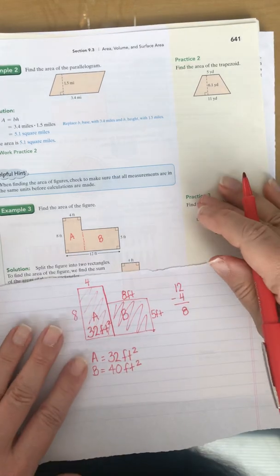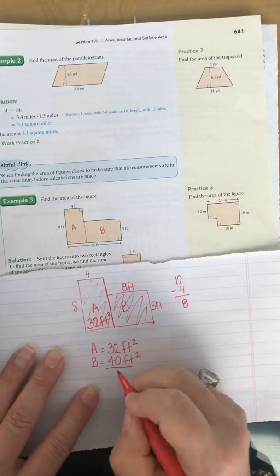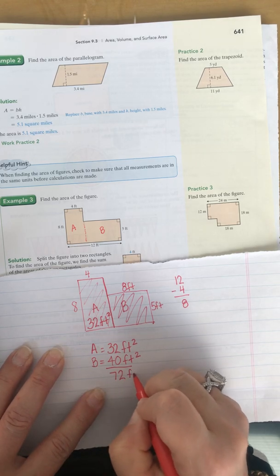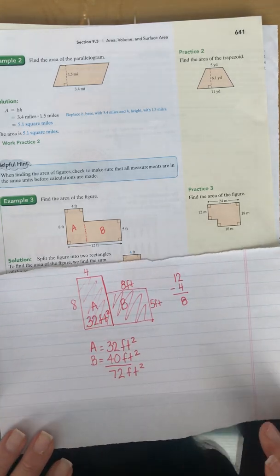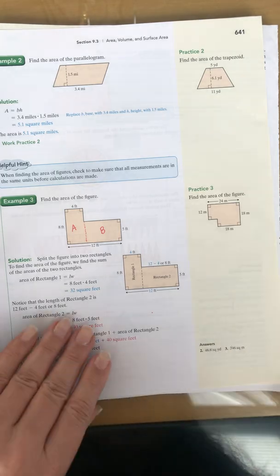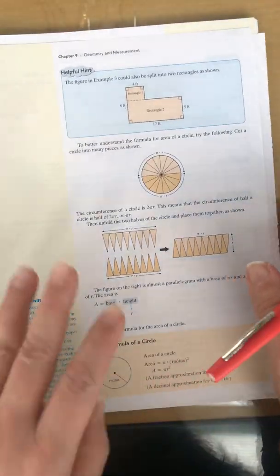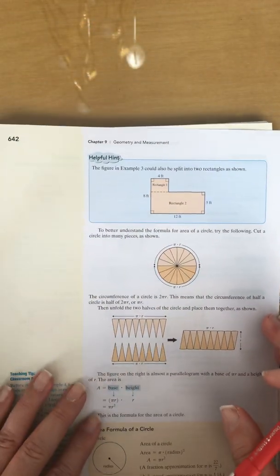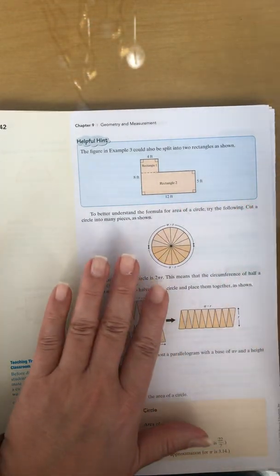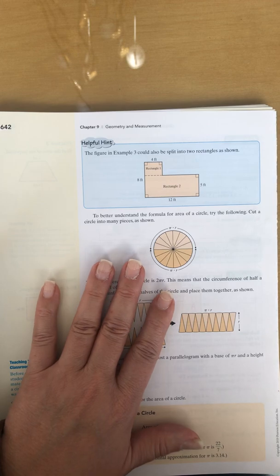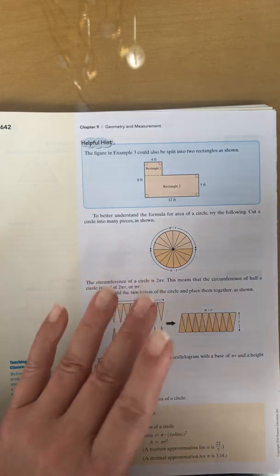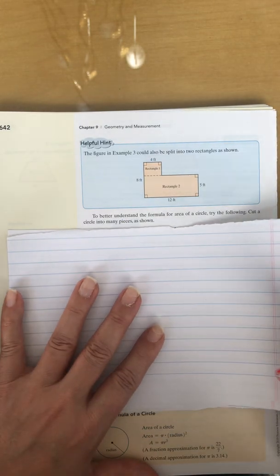And so to find out the total area, you're just going to add these up, and you get 72 square feet. Okay. So here's another, this is a good problem. Here's another example. I'm just going to go over it quickly. So actually, no, this is the same one.